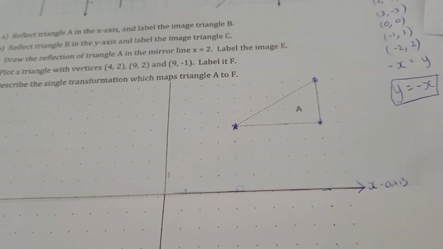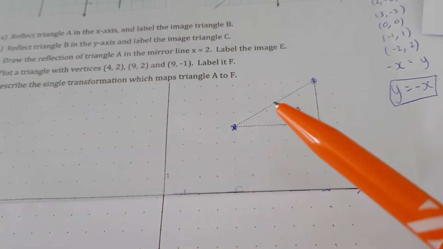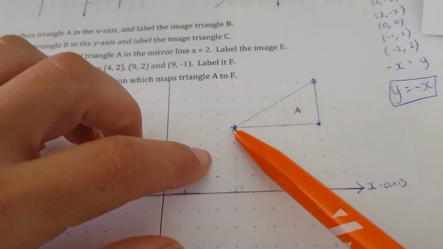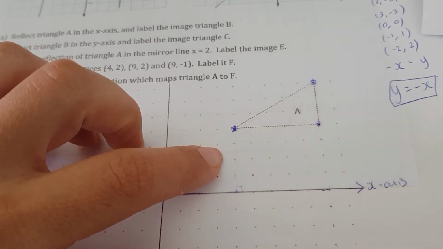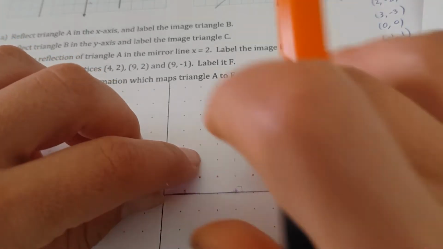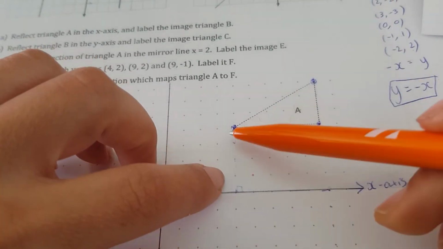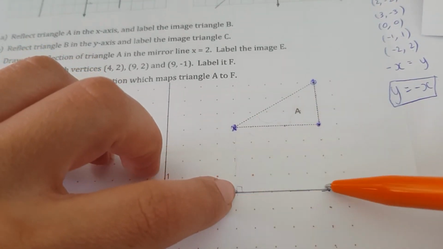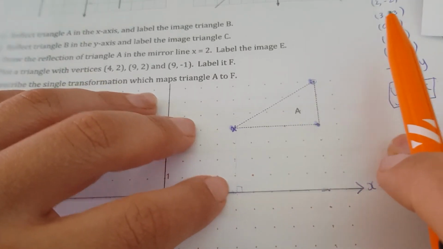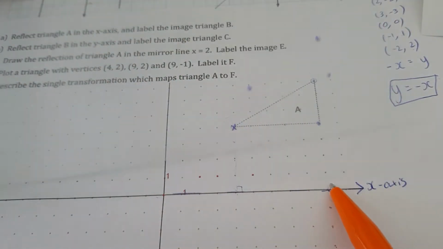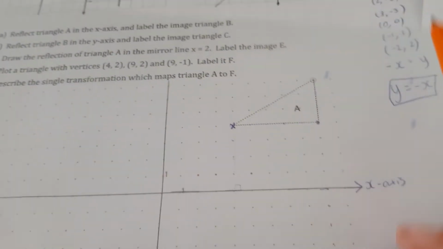Sometimes I forget and I switch in Maltese. So, use a plastic folder, mark the 3 vertices. Okay, make sure the edge is exactly on the mirror line. I also marked these points, so I make sure I don't move it along. Okay, so these points have to remain on those same points.